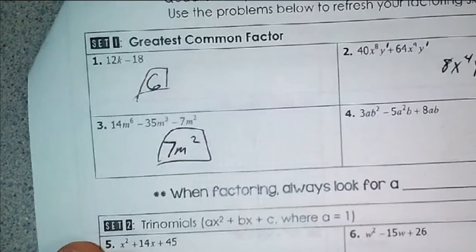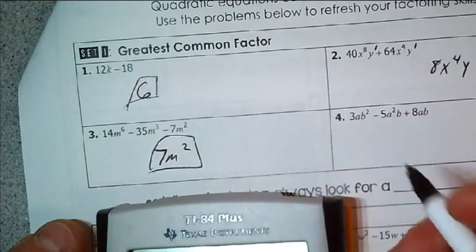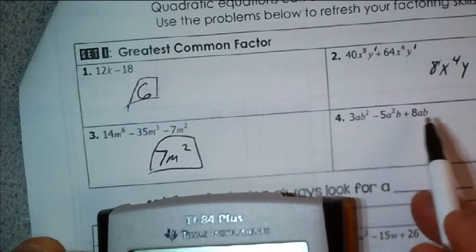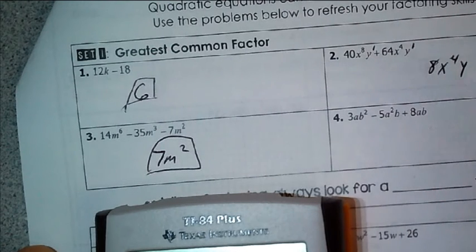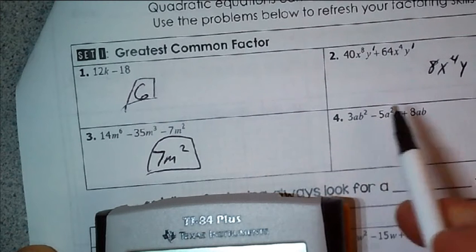Alright, number 4. 3, 5, and 8. Now, do 3, 5, and 8 have a greatest common factor? There's no common factor other than 1, and you don't count 1, so there's nothing you can do with those numbers. Is there a GCF of the variables?